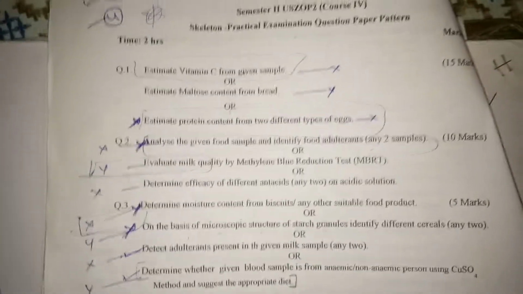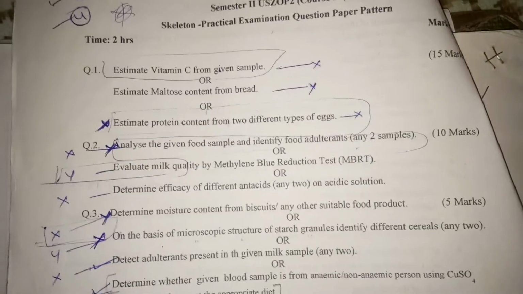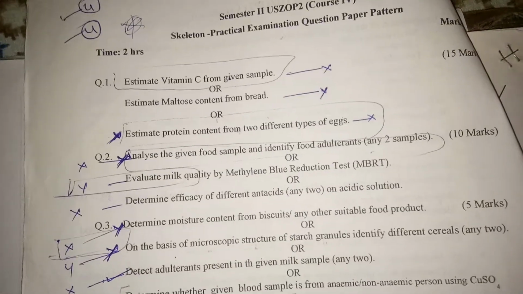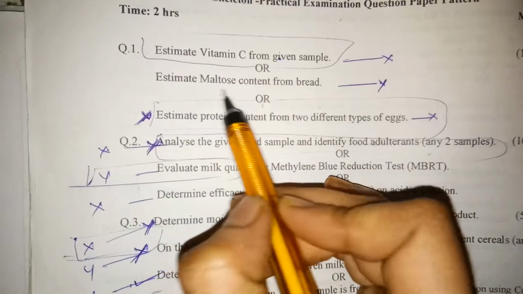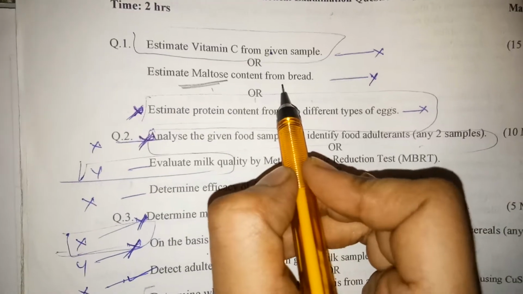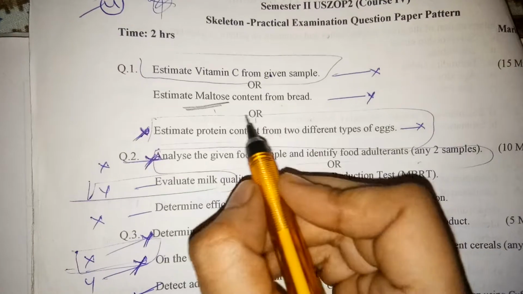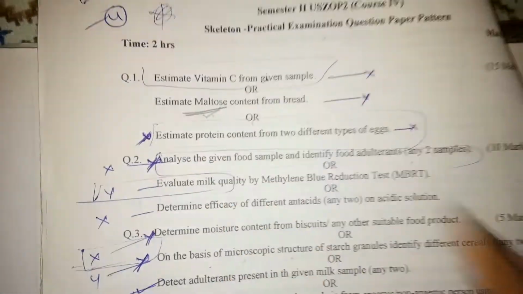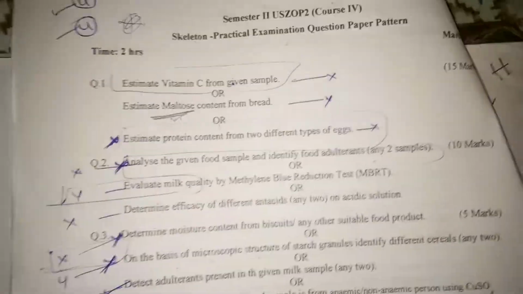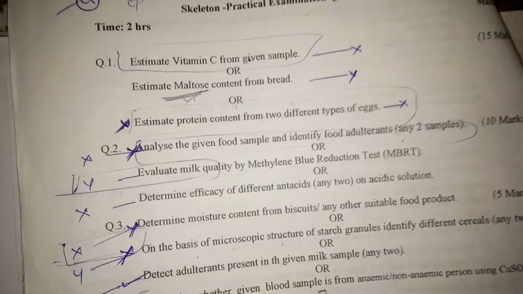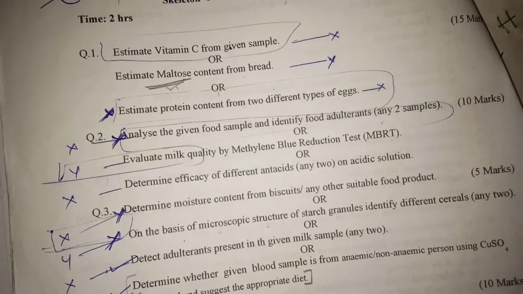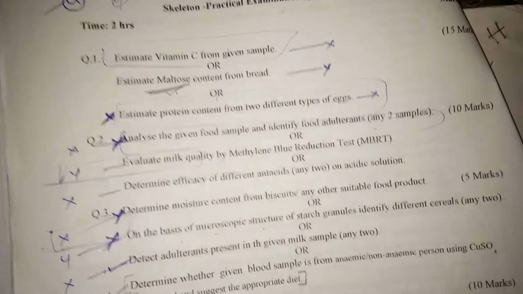The source of vitamin C, as you all know, is lemon and so on. Two samples will be given to you and you have to estimate which sample has vitamin C in it. You perform that experiment, or there is another option: estimate maltose content from bread. Using Benedict's reagent we determine the maltose content of the bread. It is a qualitative test. Vitamin C presence is also a qualitative test, not a quantitative one. We are not going to measure anything.